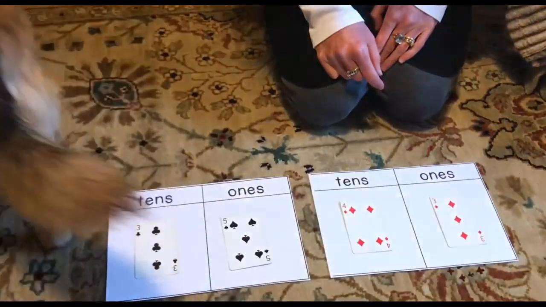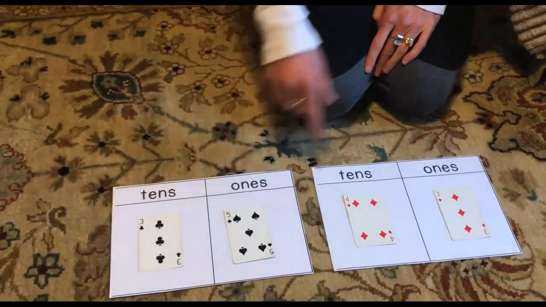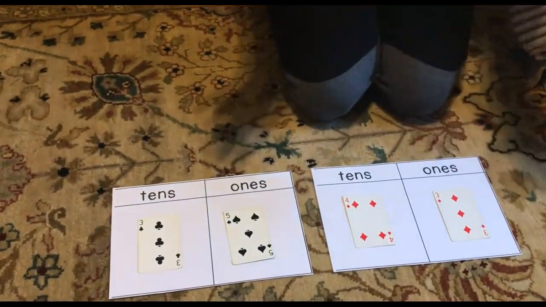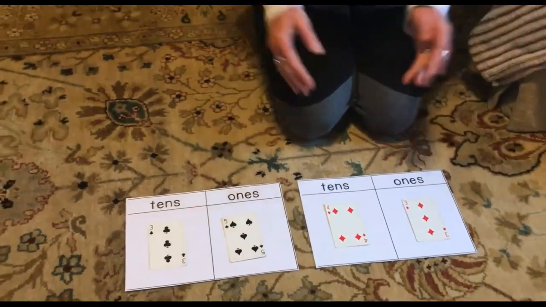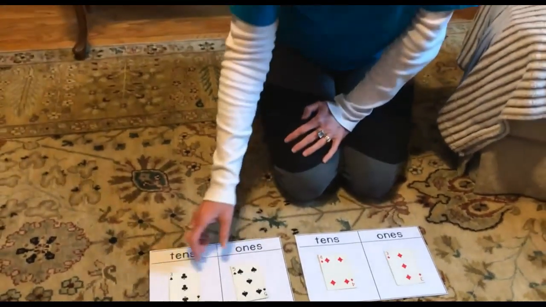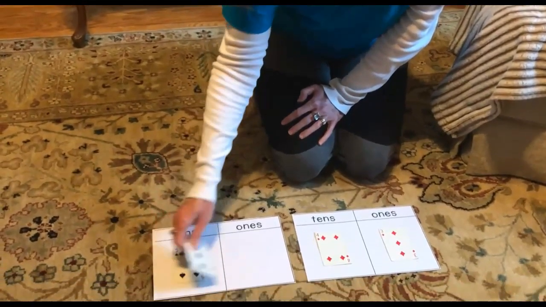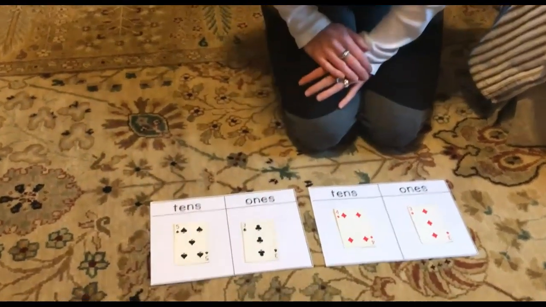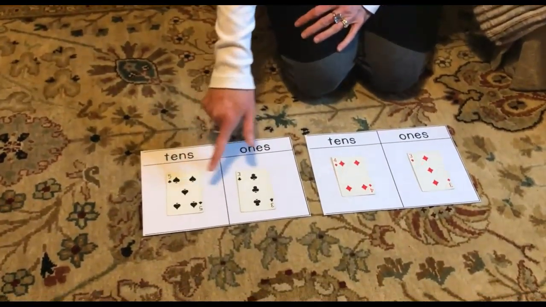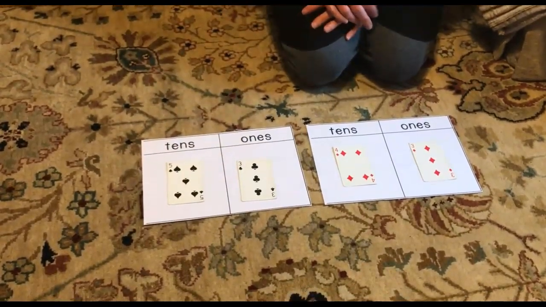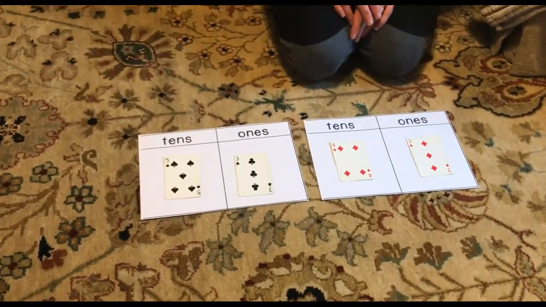What do you think, Poppy? Poppy's mad because her number is less, and so in this game, the greater number wins. So order does matter, doesn't it? Because 3 10s and 5 1s is very different than if I switch them, and now I have 5 10s and 3 1s. So place value does matter.